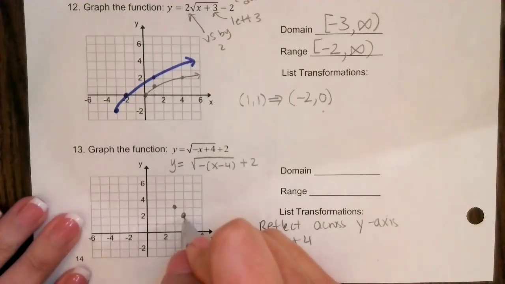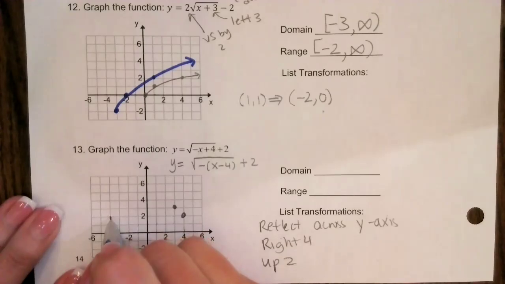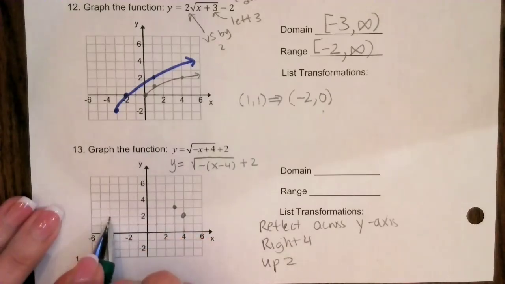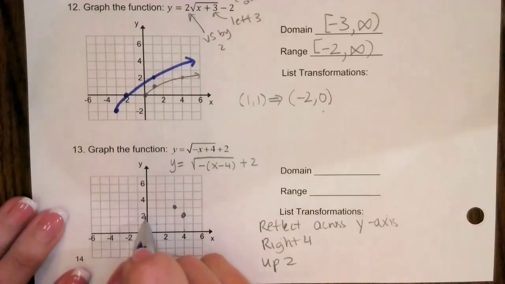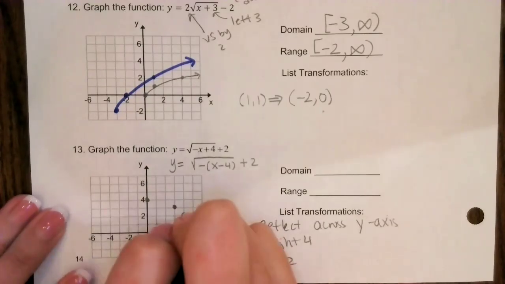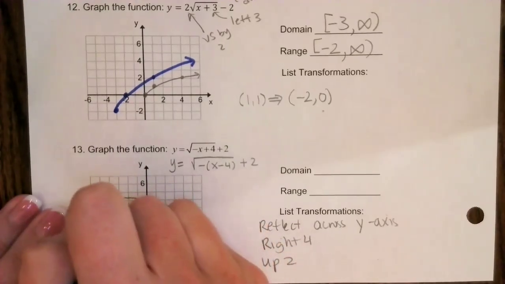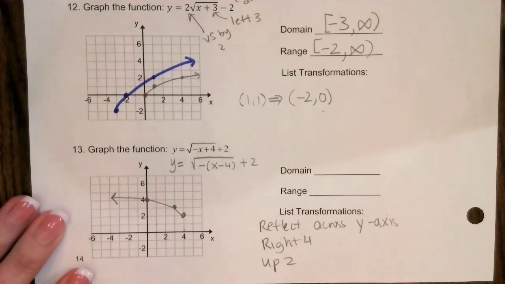My next parent function point is at 4, 2. I reflect that across the y, so it's going to go to negative 4, 2. I move it to the right 4 units, and then I move it up 2 units. And so there is my new graph.